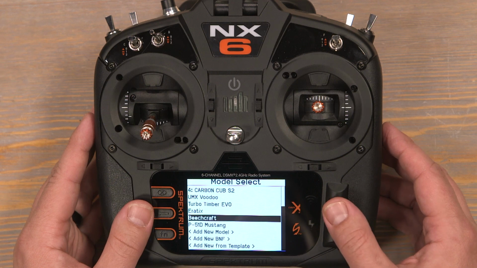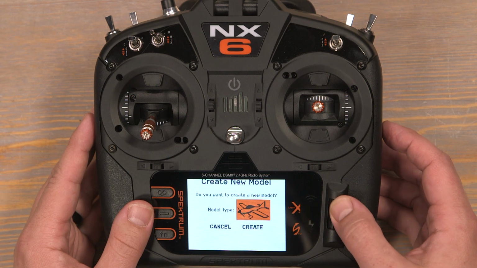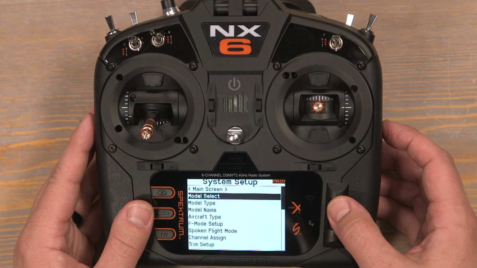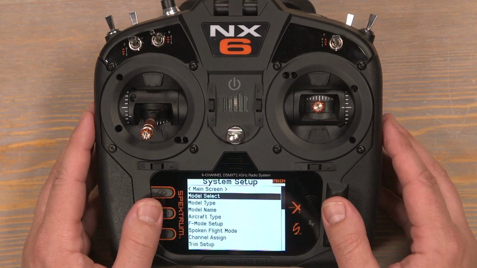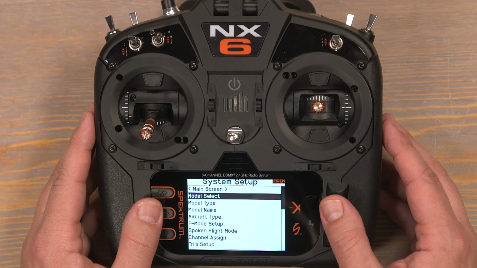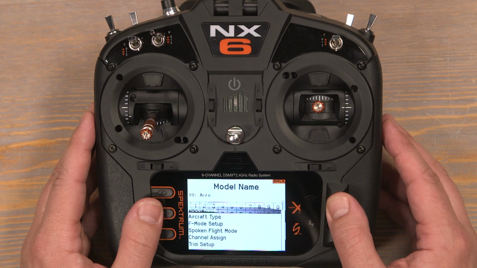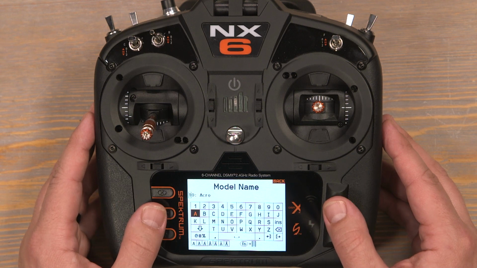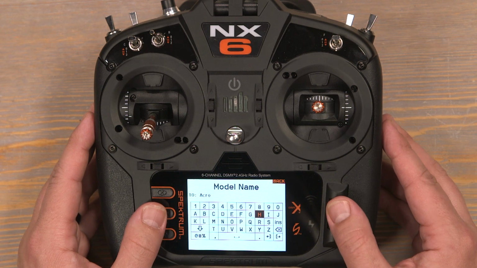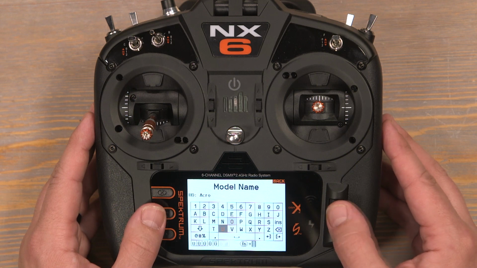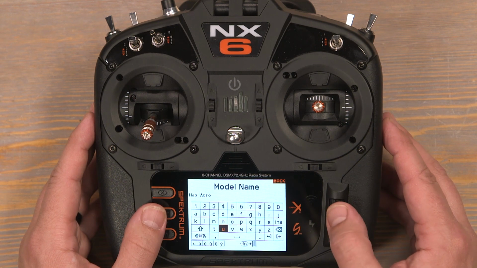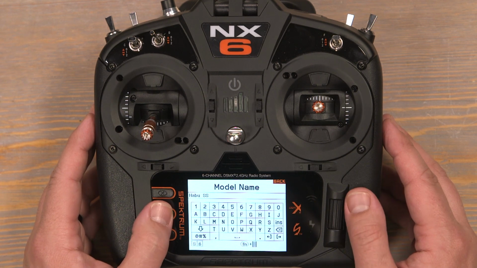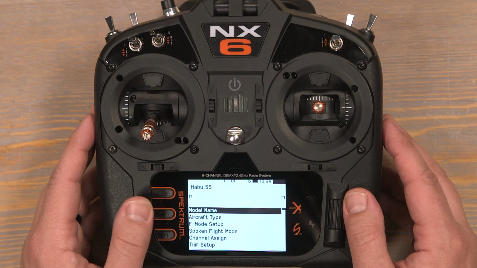And we'll scroll down to Add New Model and click, and down to Create. Now we have a brand new, completely blank model on our transmitter. Let's name the model. Scroll down to Model Name, and click. And starting with the first character, we'll name our model. I'm going to name it Habu SS. After you have the model named, you can push the back button to lock it in and continue to push back until you're back at the home screen.